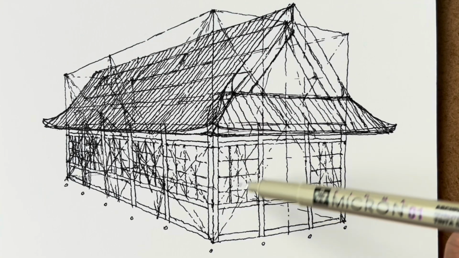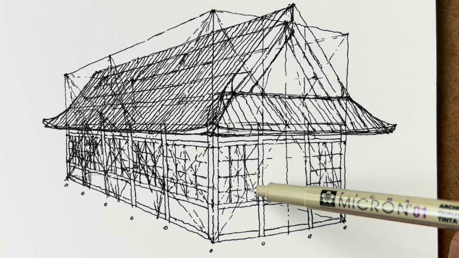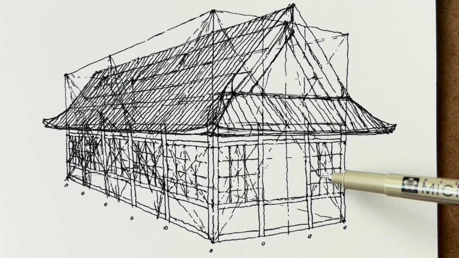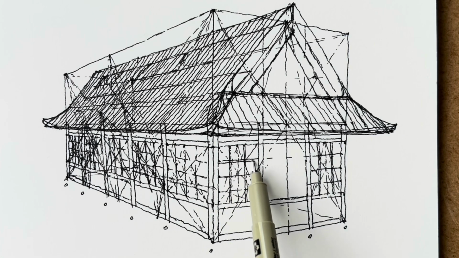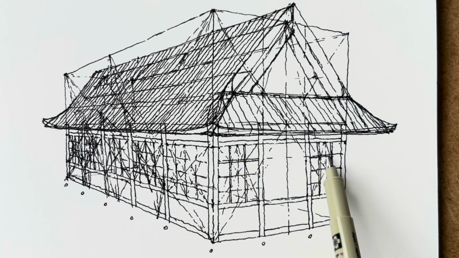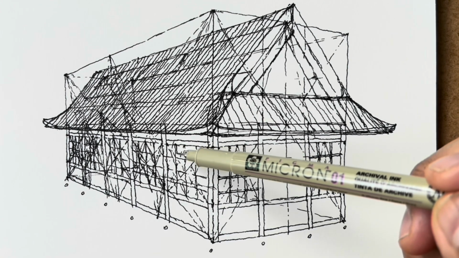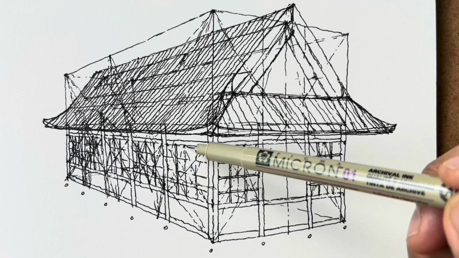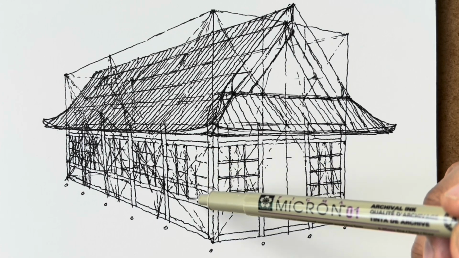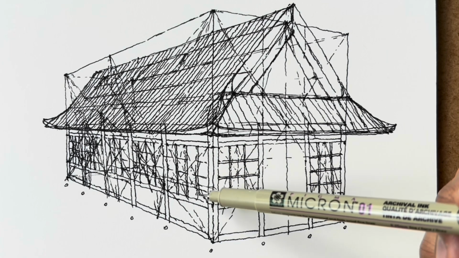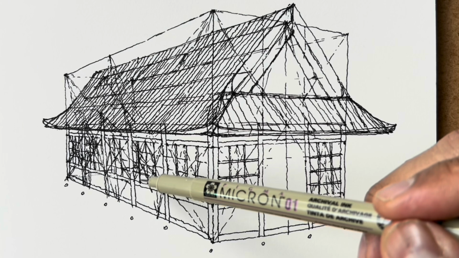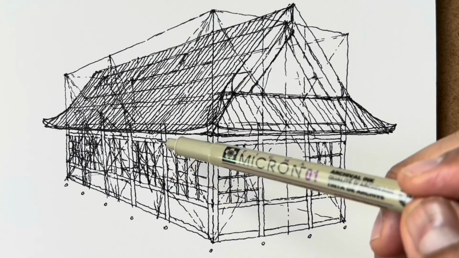Now adding a bit more thickness to the timber framing rather than just one line. Start with the vertical framing, then of course the horizontal framing. And on this side too, again, indication of that vertical framing, and of course apply the same method with the rest of them.